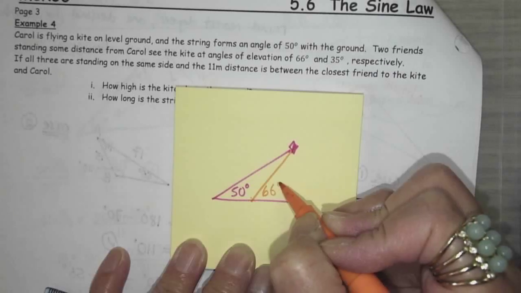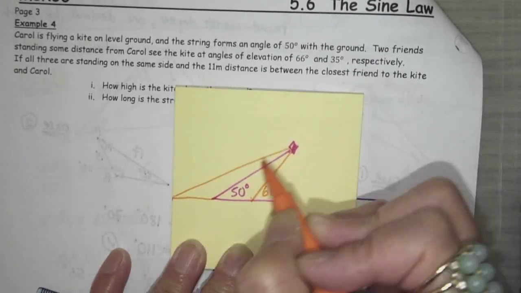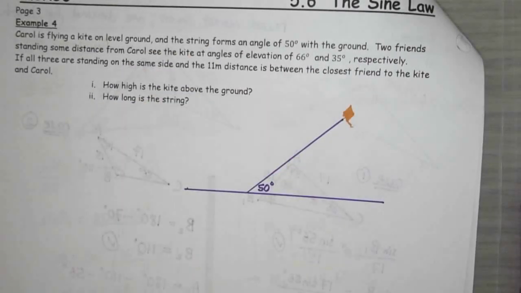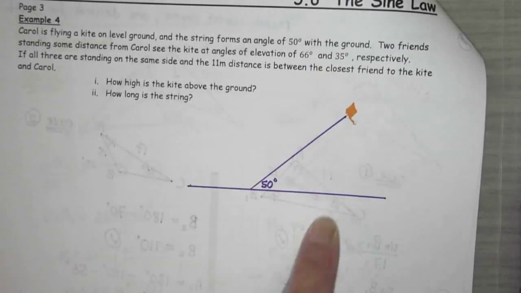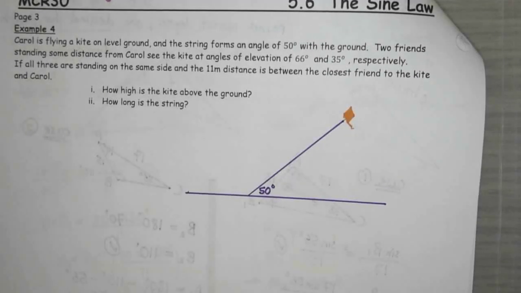So 66 goes here, right? Closer angle. And the 35 is going to have to go behind. So I'm going to extend it behind, so 35, so smaller. Right? So I just put it in the middle because I looked ahead and I saw 66 and 35. If both of them were bigger, she'd be at the end in here. So I just make the floor bigger, right? So make the ground long enough so you can have the friend standing somewhere.